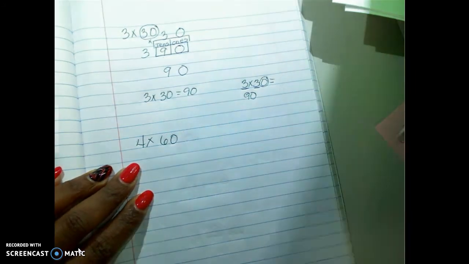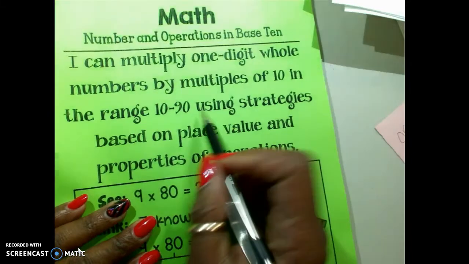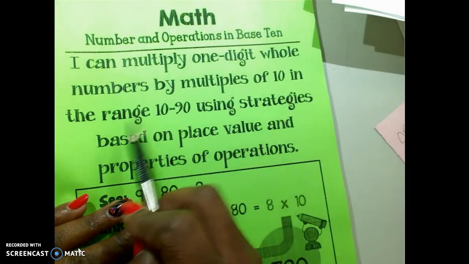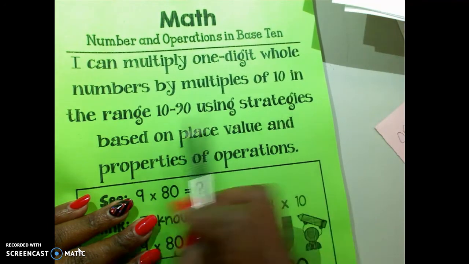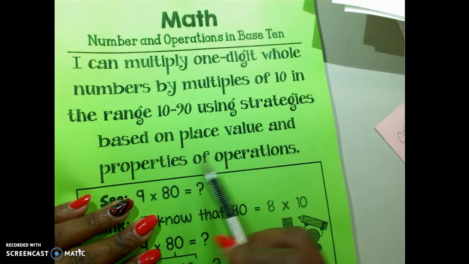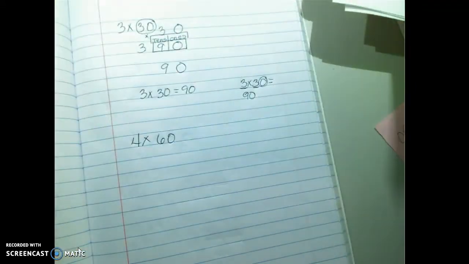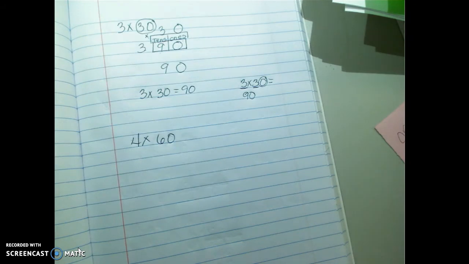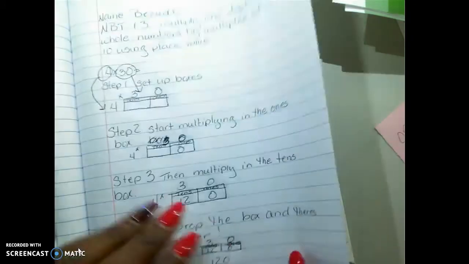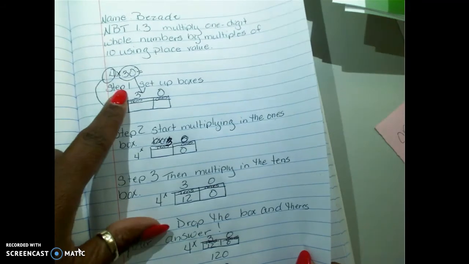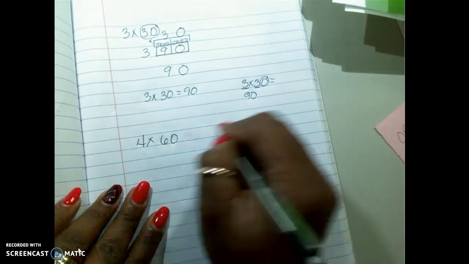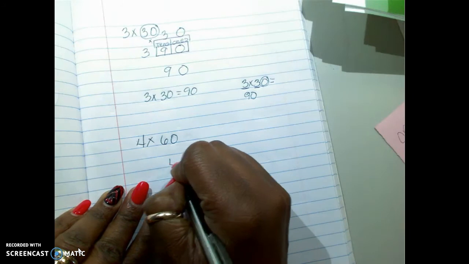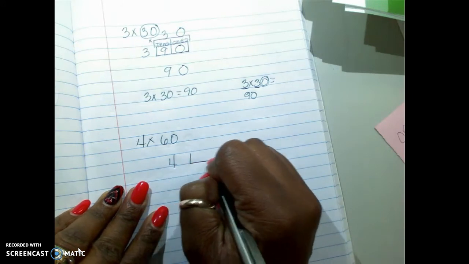Because remember, again, we're going to multiply using multiples of 10 in the range of 10 through 90, using strategies based on place value and properties of operation. I'm going to go back and look at my strategies yet again. So step 1 says I need to set up my what, class? Boxes. So looking at my boxes, I'm going to put my 4 right here, 4, and then let's set up our boxes.